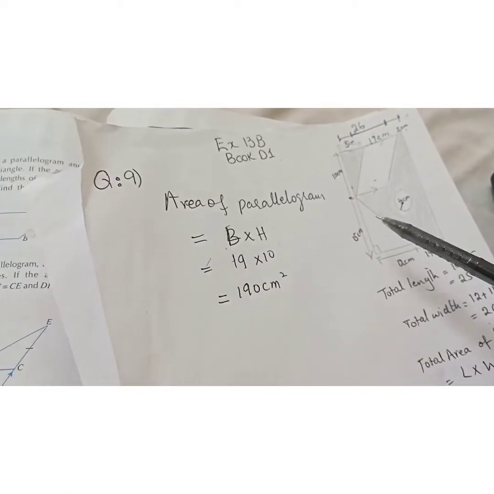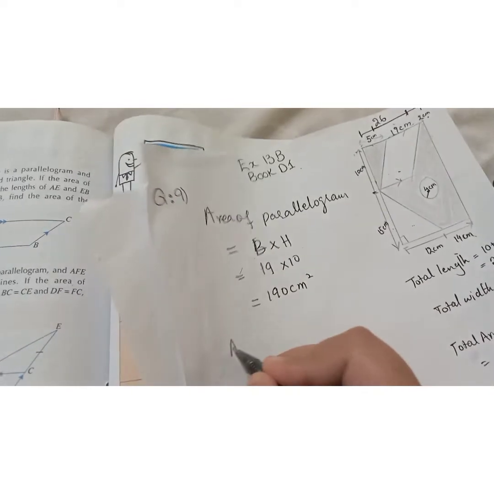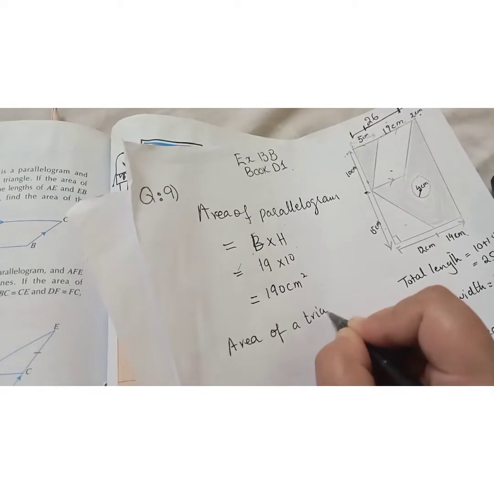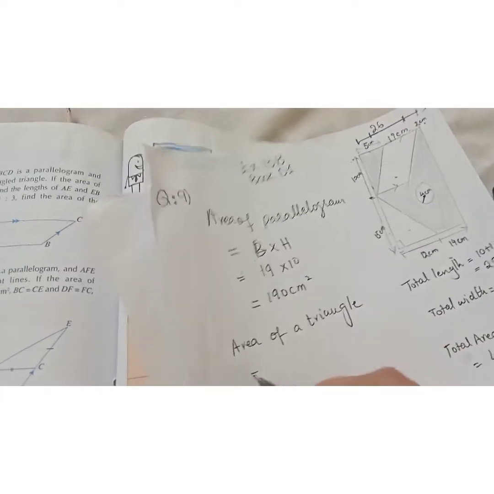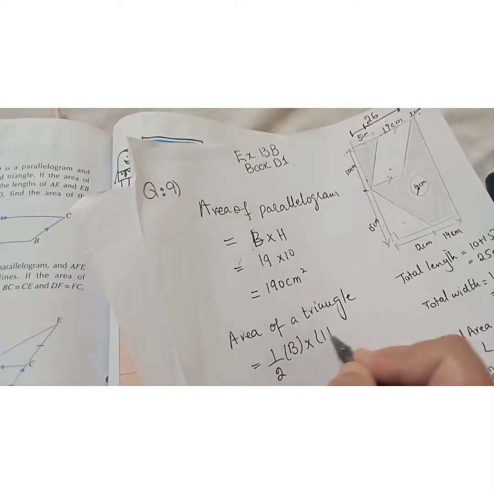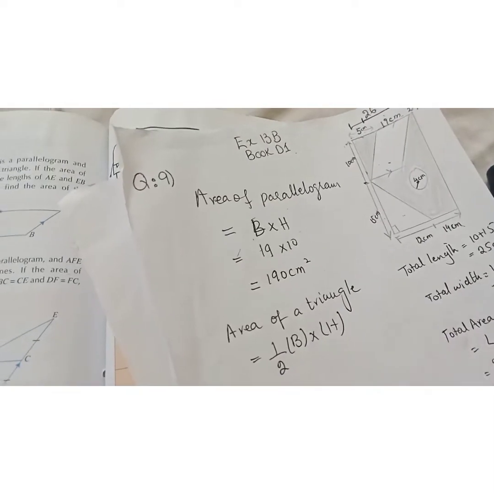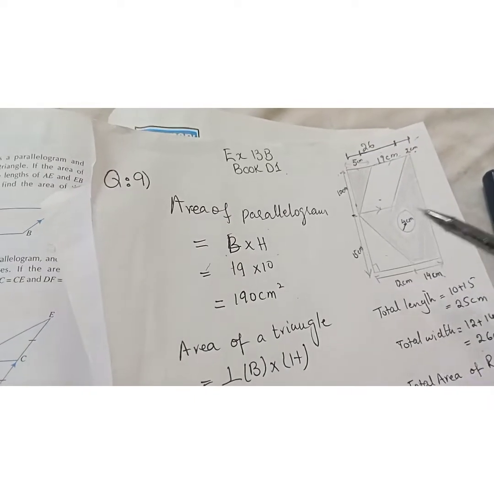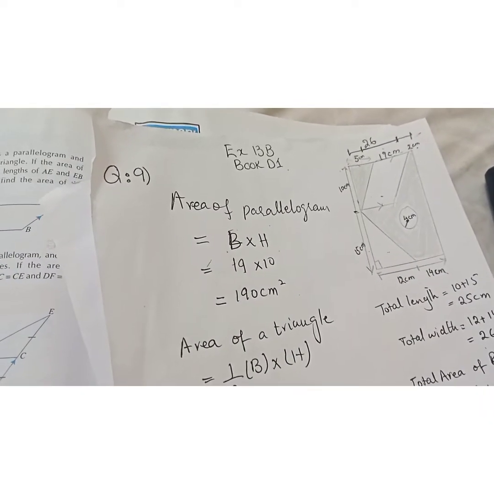Area of a triangle is equal to, let's write the formula, 1 by 2 base multiplied by height. Again, the base and height follow the same criteria. We will be using the base on which the height has been dropped, and height is always a 90 degree side.